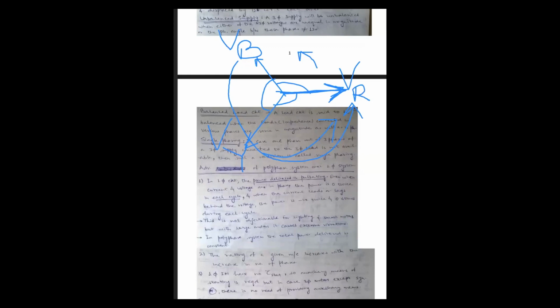If this is happening, then we can say that the phase sequence is RYB. But if the Y phase and B phase are in the opposite fashion, then the phase sequence is RBY.